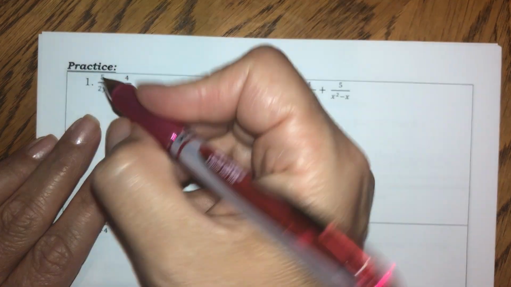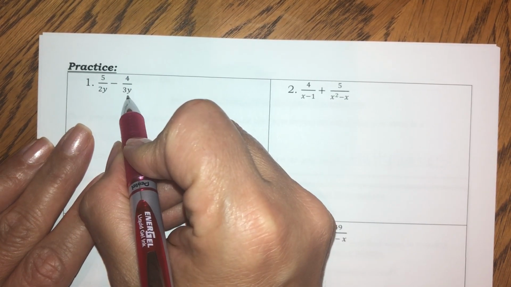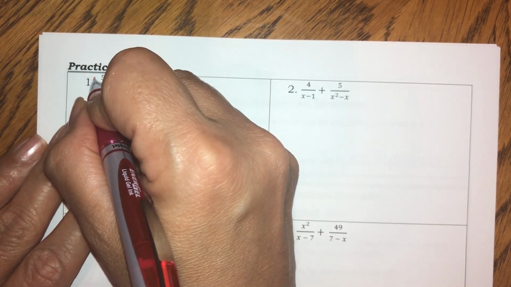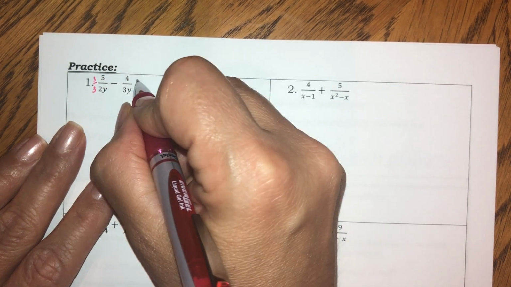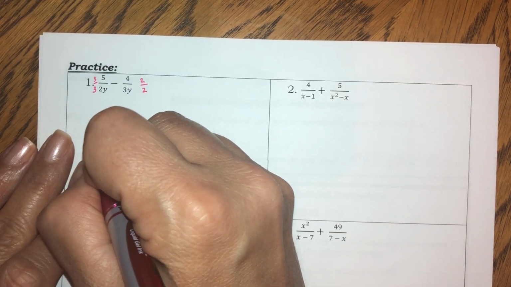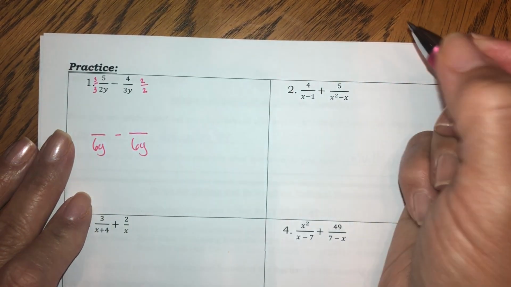Here goes. What do I need here for a common denominator? Well, they already both have a y, but this one has a 2 and this one has a 3. So I can multiply this fraction by 3 on top and bottom, and I can multiply this fraction by 2 on top and bottom. Why would I do that? Because that way the bottoms of both will be 6y, and that's my common denominator.